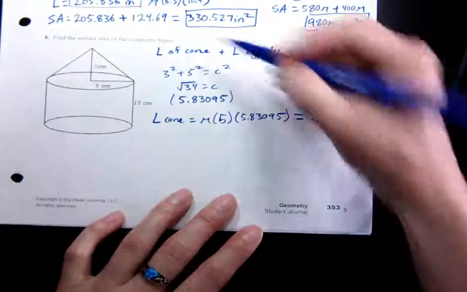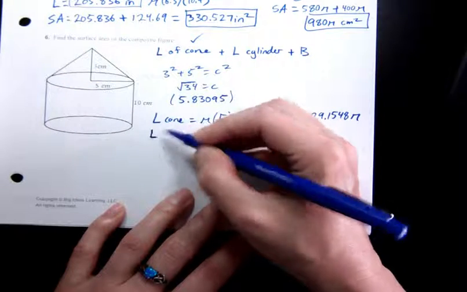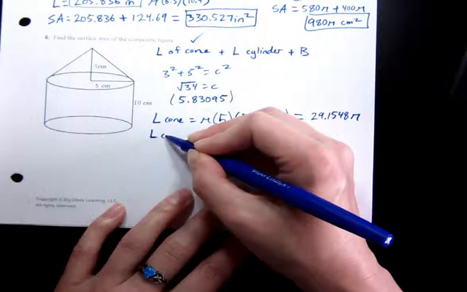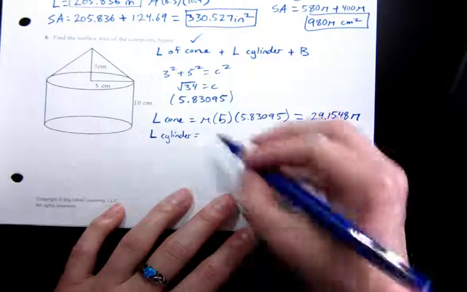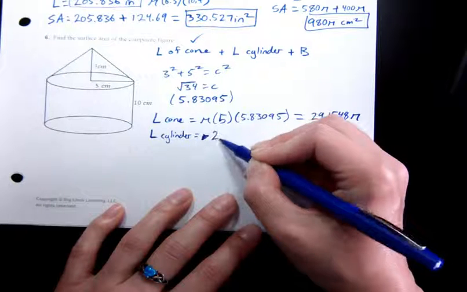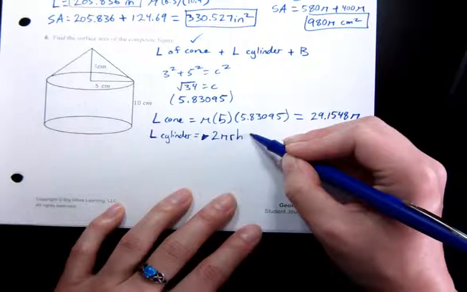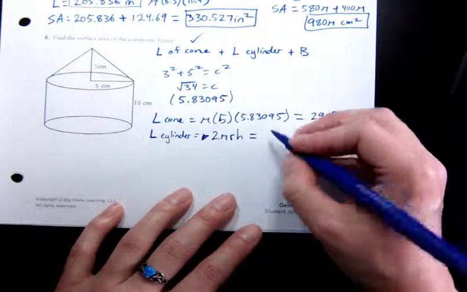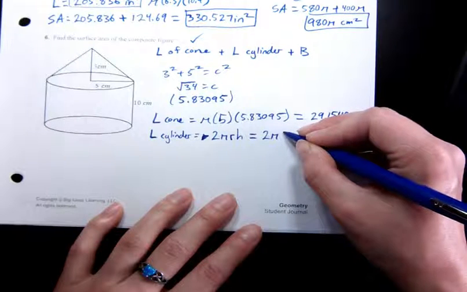Okay, so we found that. Now we have to find the lateral area of the cylinder. How do we find the lateral area of the cylinder? That's the area of the base. Or, no, the circumference times the height. 2 pi r times the height. So it's 2 pi 5 10.